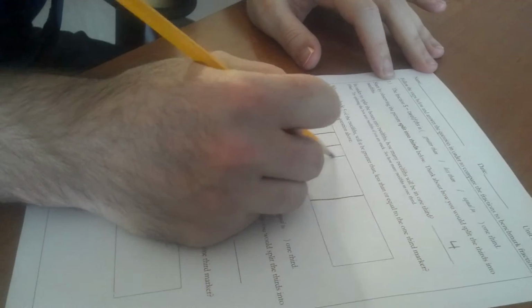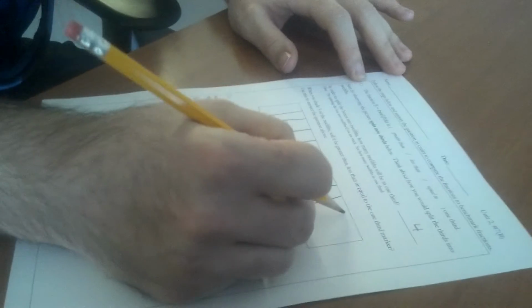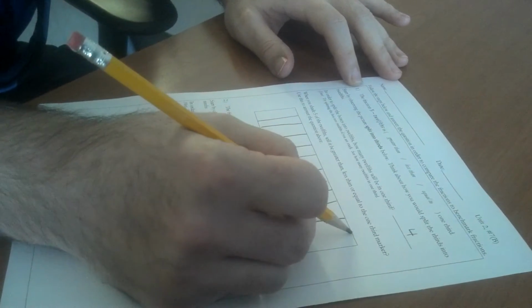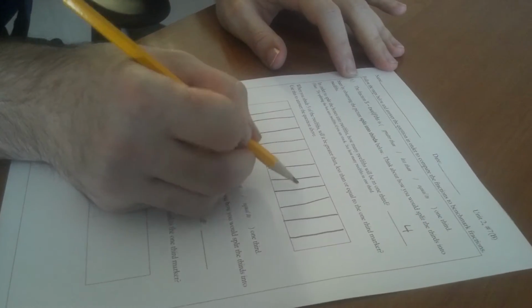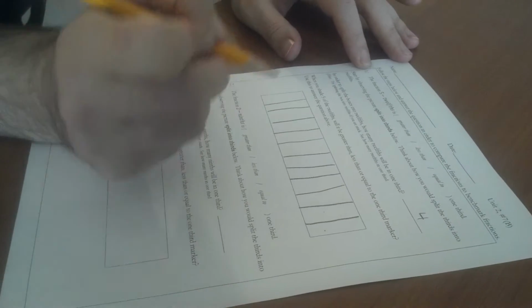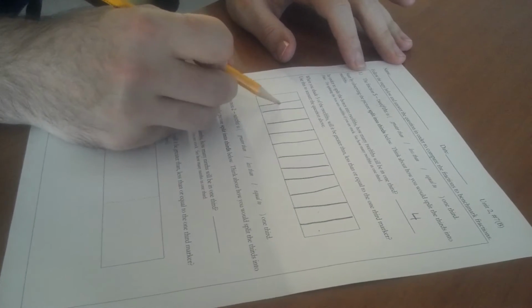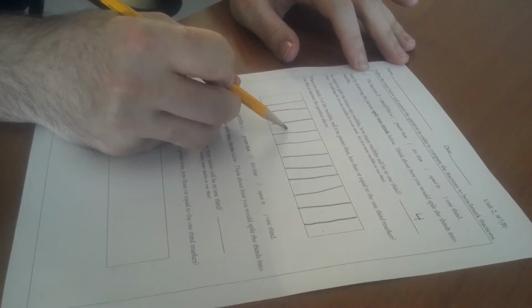Doing the best I can to try to keep these in equal size. And now we've created 12. 1, 2, 3, 4, 5, 6, 7, 8, 9, 10, 11, 12. 12 twelfths is one whole. 4 twelfths, 1, 2, 3, 4, is 1/3.